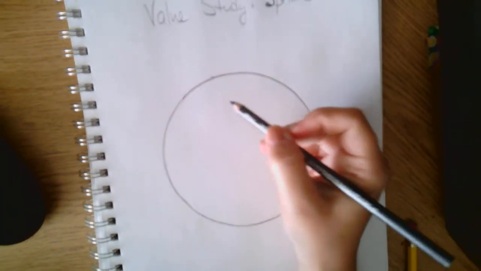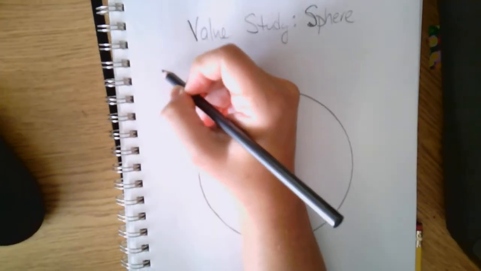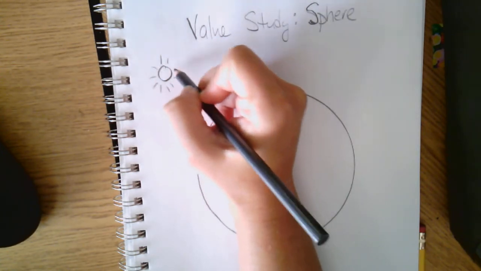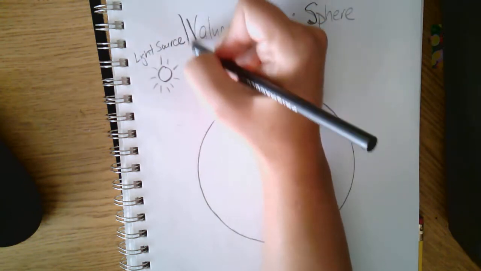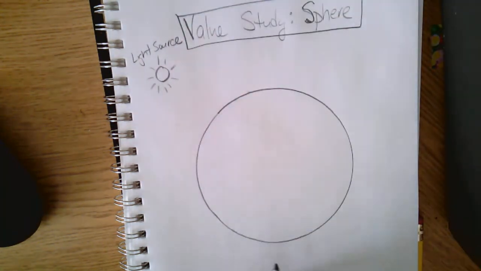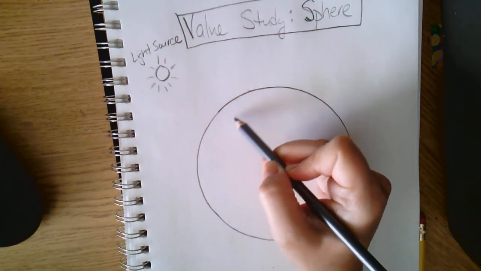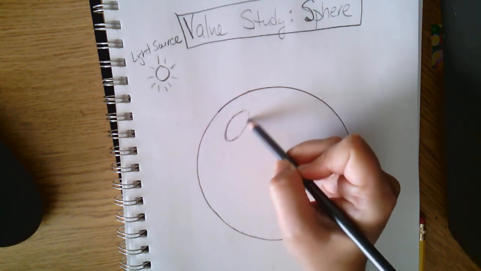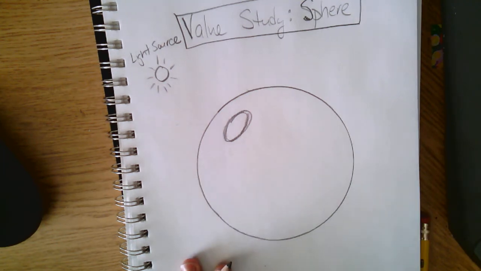Alright guys, we're going to start off by thinking about our light source. Our light source is where the light is coming from. We're going to say our light source is here. I'm just going to give it a little sunshine and label it light source. Alright, you're going to draw a little oval facing that light source, but not all the way on the end. So right about here.